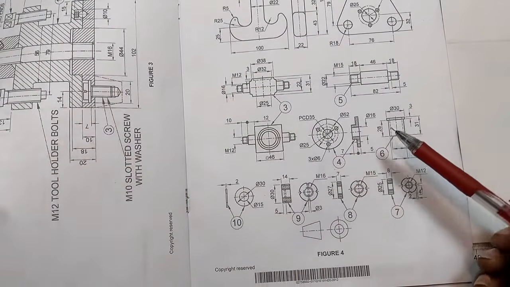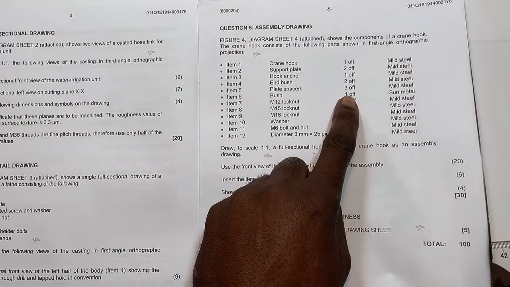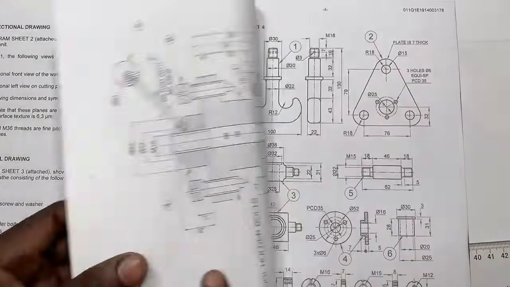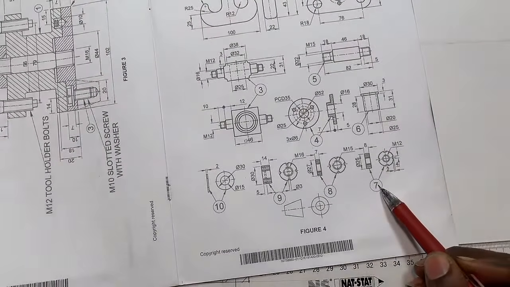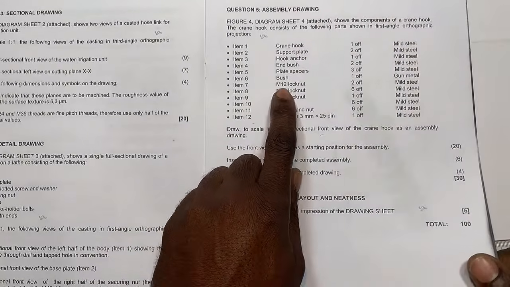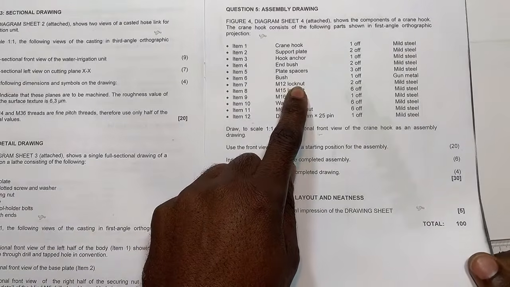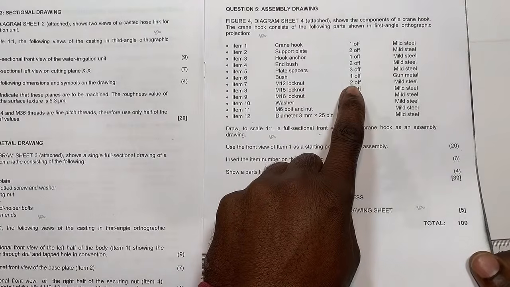So this is quite interesting. Item 6, how many times are you supposed to draw item 6? Once. It's a bush. Okay, it's fine. So item 7, there is our item 7. What is the name of this item 7? You come and look at it. It's a lock nut. It's an M12 lock nut. How many times are you supposed to draw? Twice.